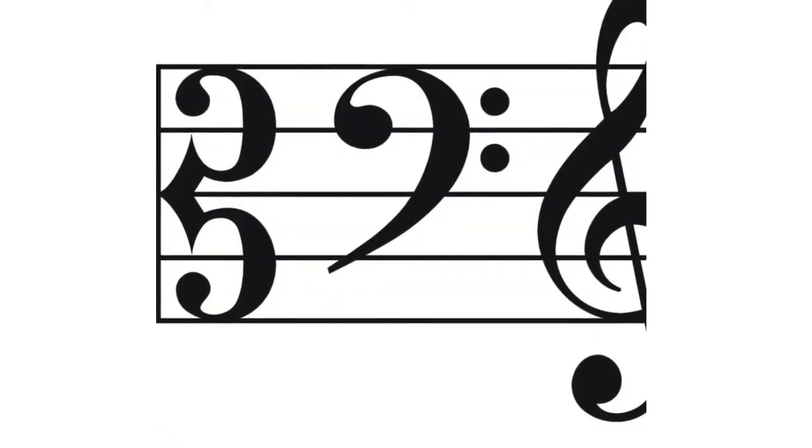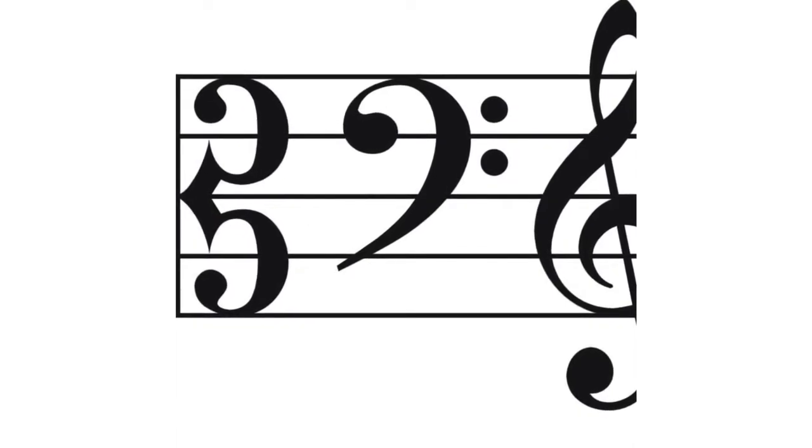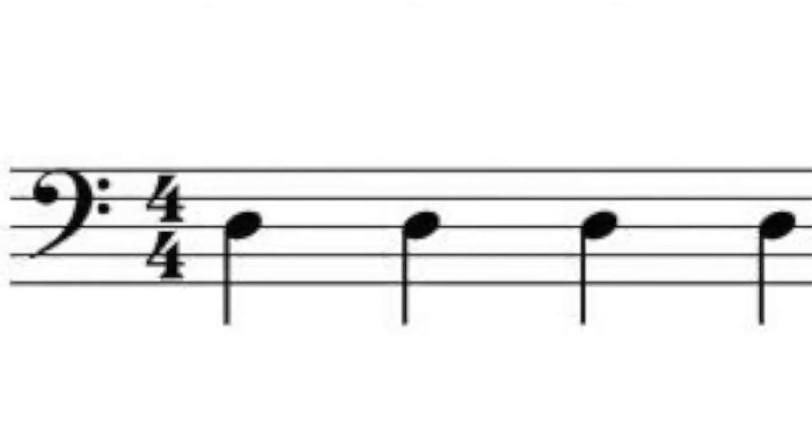So you have the staff. What comes next? Well, the clef, of course. The clef is a symbol at the beginning of a piece of music located towards the far left of the staff. This clef symbol pretty much tells you what notes you will be playing and at which octave.